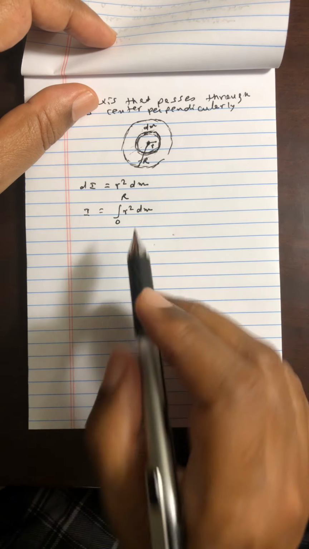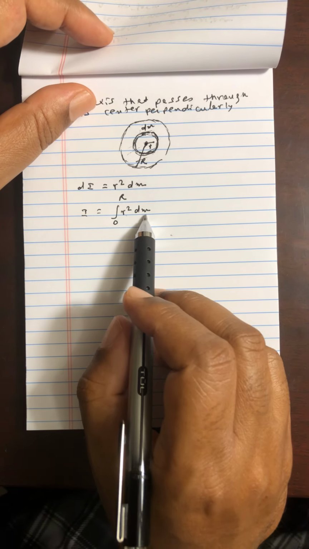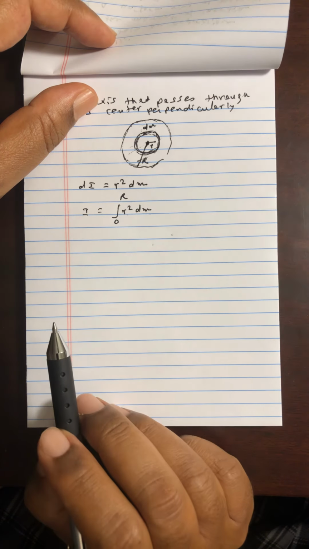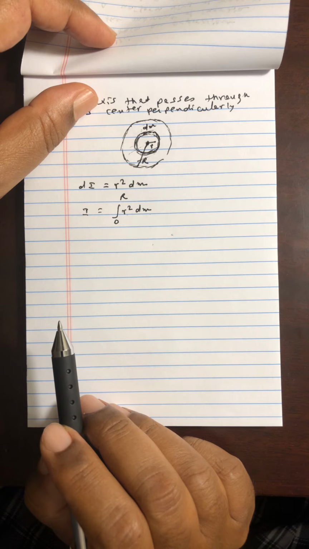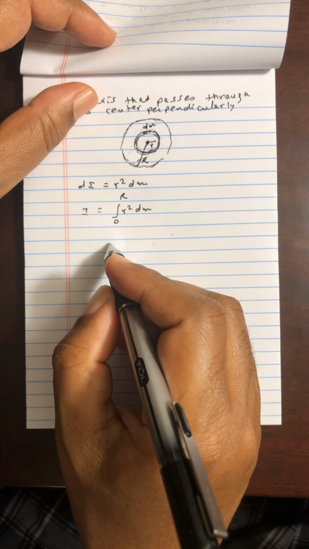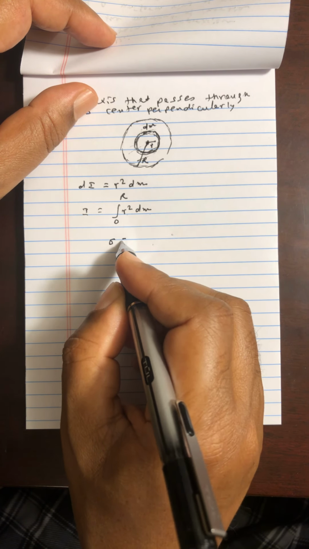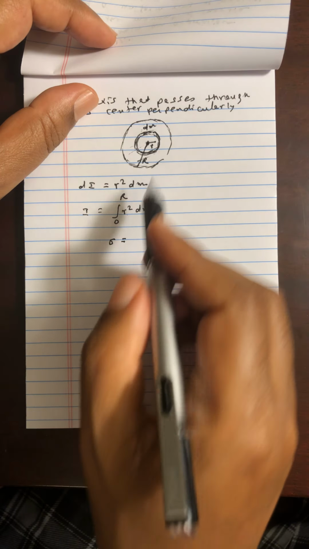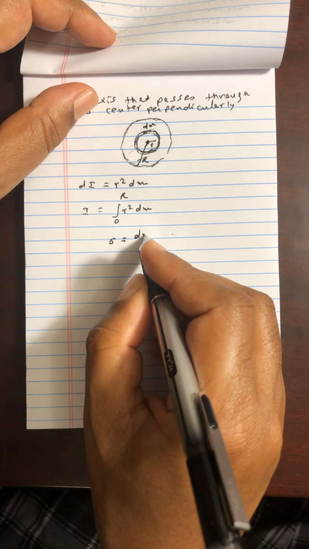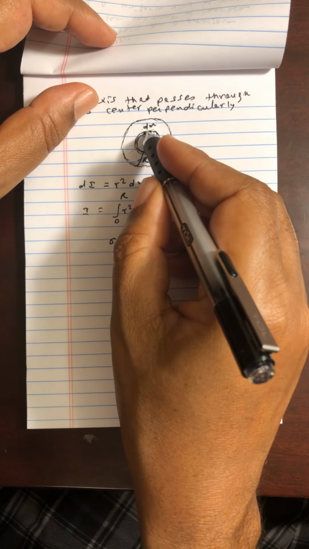But this is r, so we have to express this mass element in terms of r to be able to do this integral. What we can do is use the concept of density. The areal density is usually denoted by sigma, so that's a constant, right? The density is mass divided by area. So what's the area of this ring?